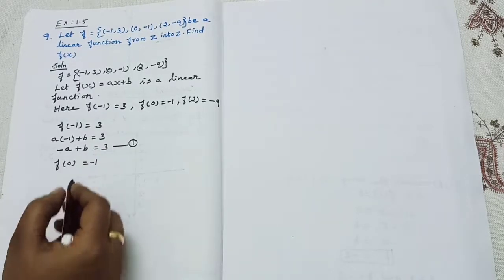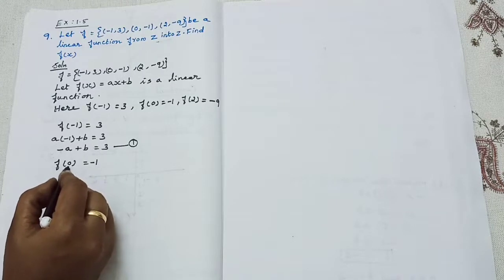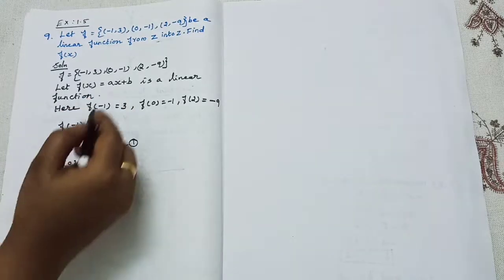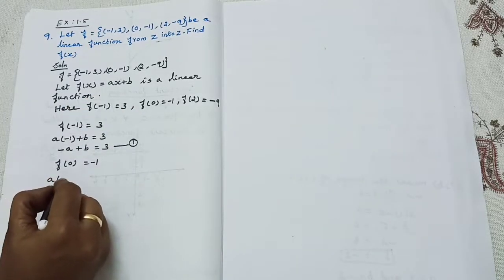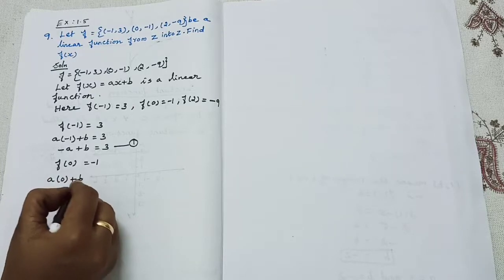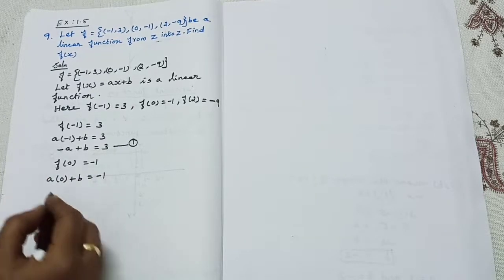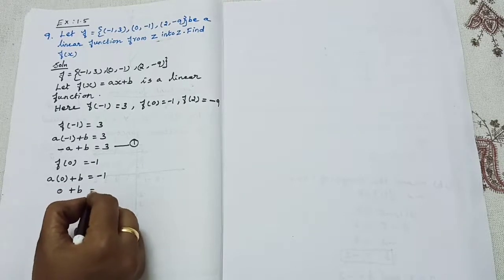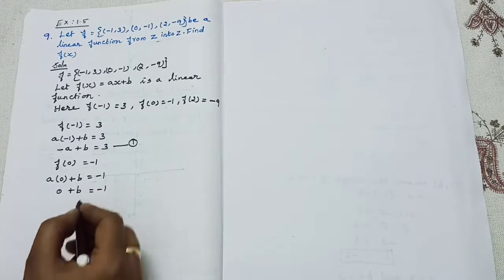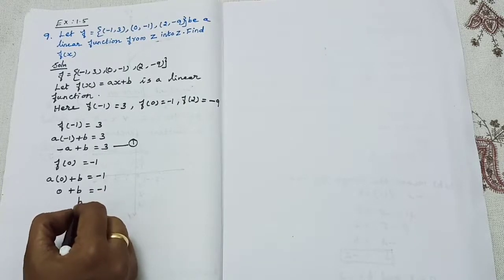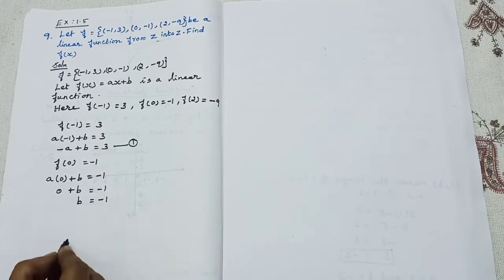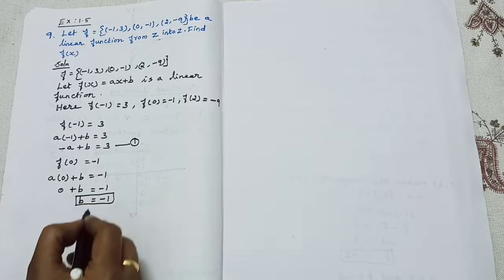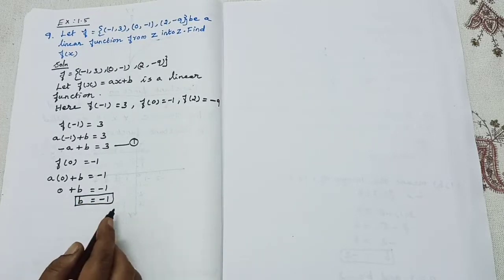Okay, then for f of x, in place of x we have to substitute 0. Shall we substitute? a into 0 plus b is equal to minus 1. Okay, a into 0 is 0, plus b is equal to minus 1. Am I correct? Then 0 plus b is b, isn't it? So b is equal to minus 1. Very good. Then b is equal to minus 1 we got.